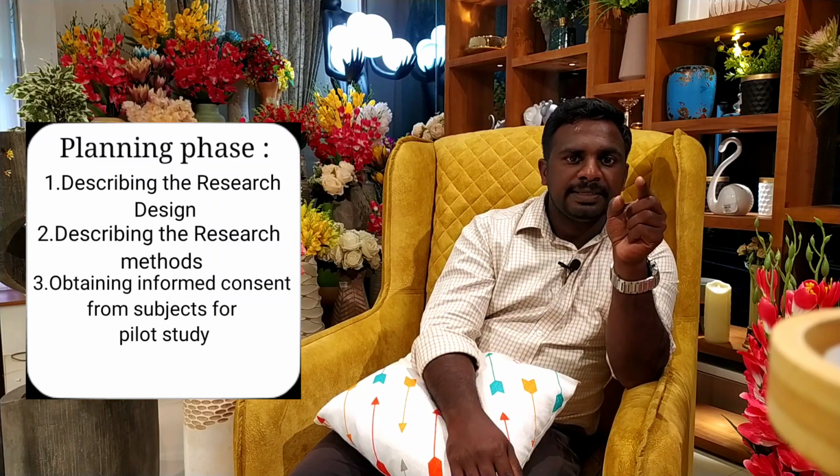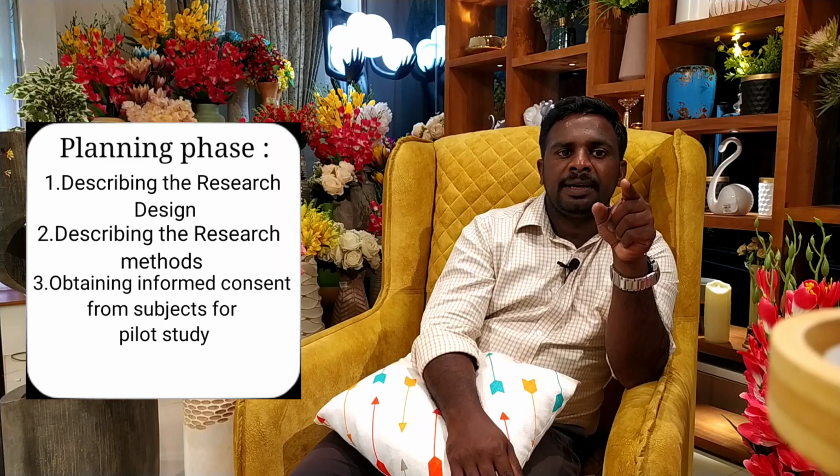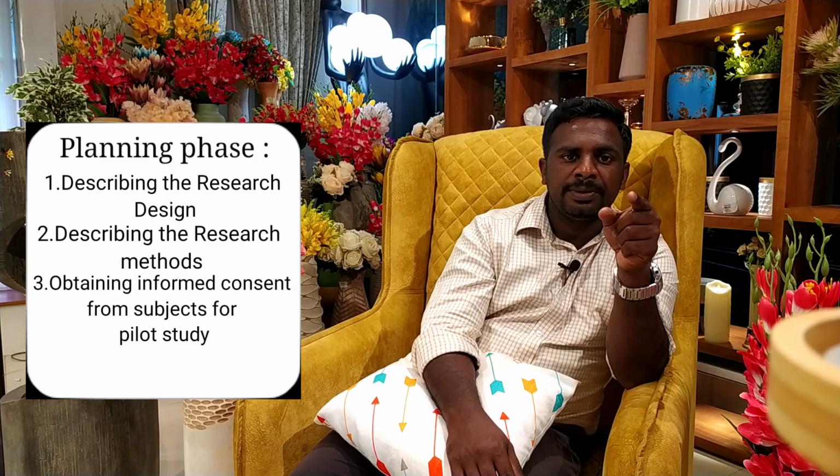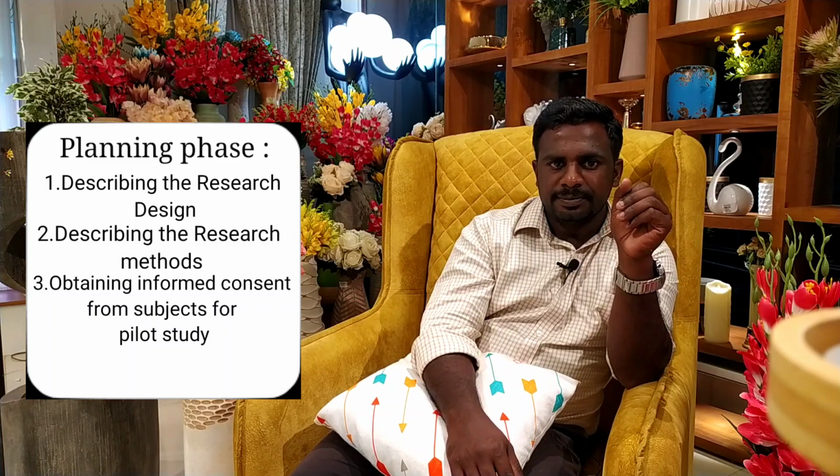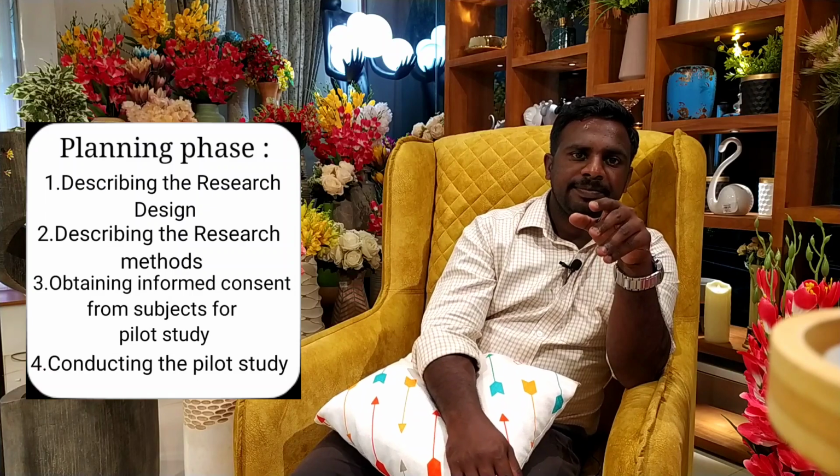For doing the pilot study, we have to get the consent from the samples, the patients who are going to be involved in this research. Next one is conducting the pilot study.